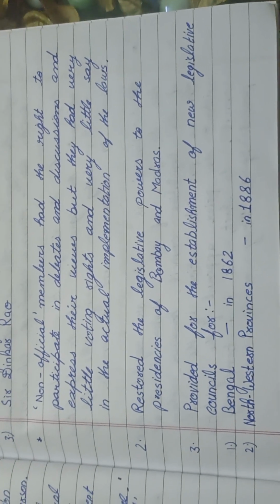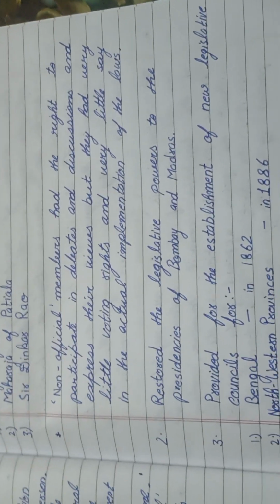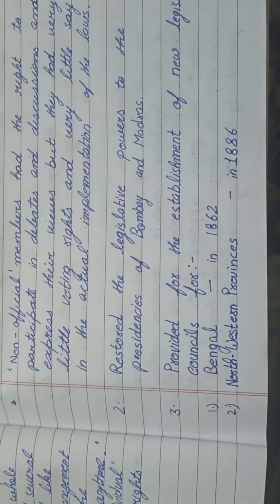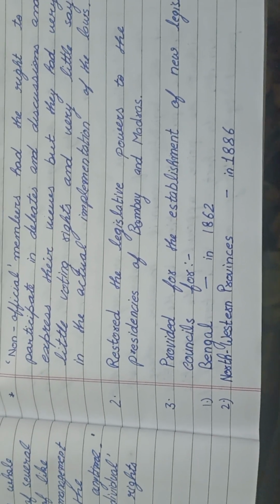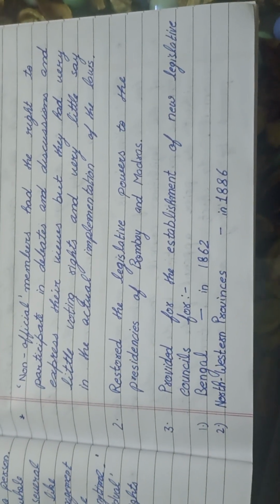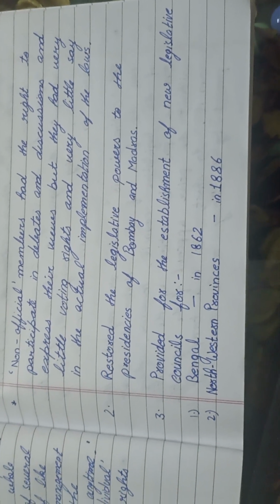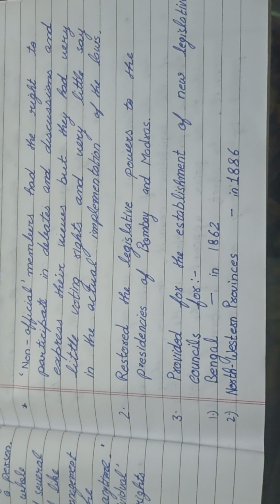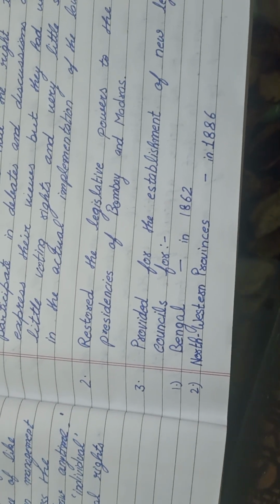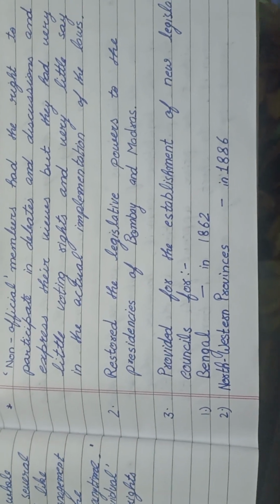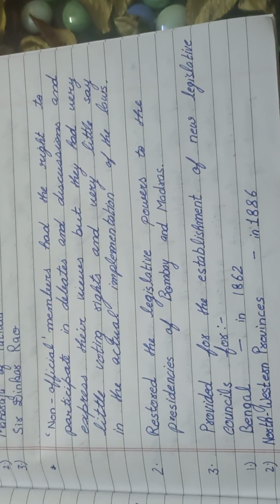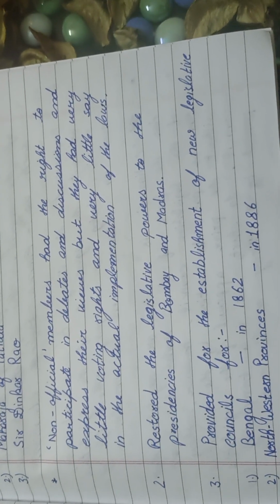One point that I need to make clear here is that it has only abolished the English East India Company, the Court of Directors and the Board of Control. All of the previous rules, regulations and acts are working as they were. It's not like it completely removed all the previous acts and regulations. After the British government assumed control, it removed only the company, the Court of Directors and the Board of Control, not all the previous acts. So this point is important. Now through this act, it again restored the legislative powers to the presidencies of Bombay and Madras.